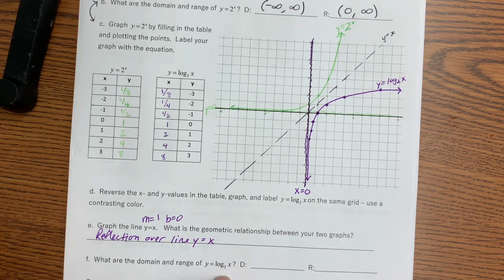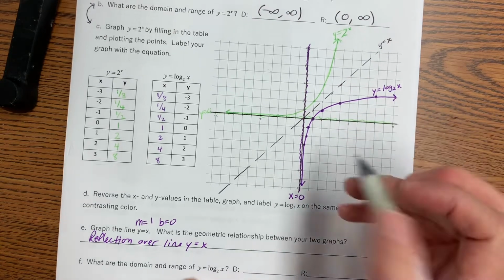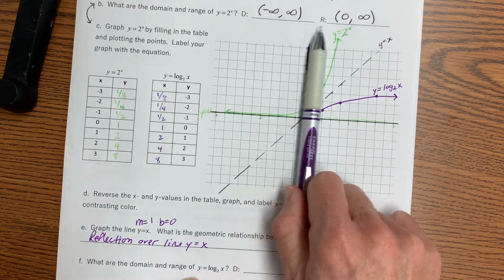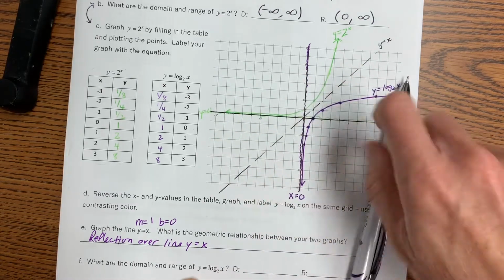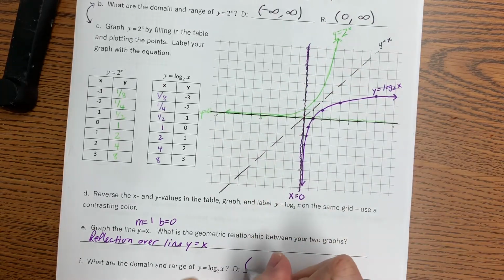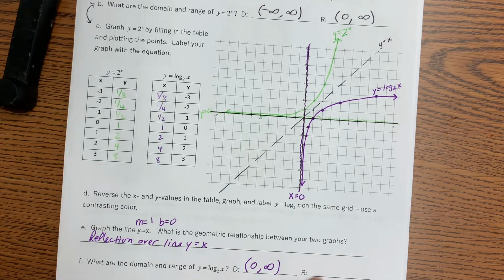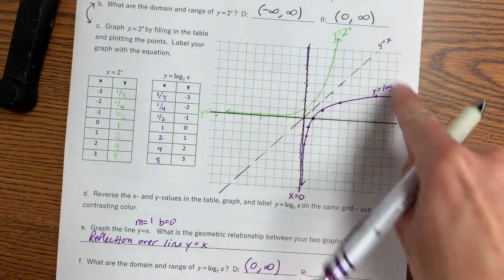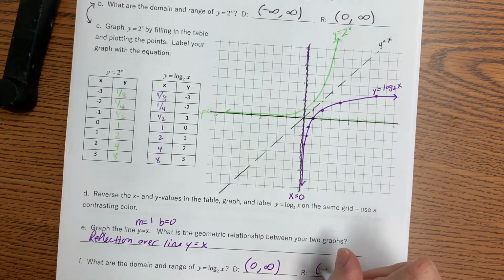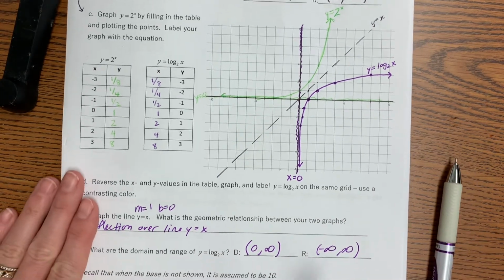What's the domain and range of our log graph? So now let's do the domain and range of the purple. So domain from 0 to infinity. You don't have any negative x's. So 0 to infinity, and we have an asymptote at 0, so it's parenthesis 0 to infinity. And the range, down forever and up forever. So the range is all real numbers, which we'd write as negative infinity to positive infinity.